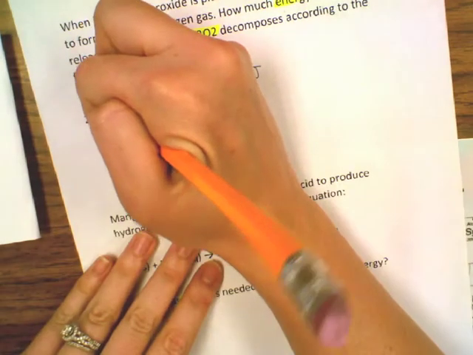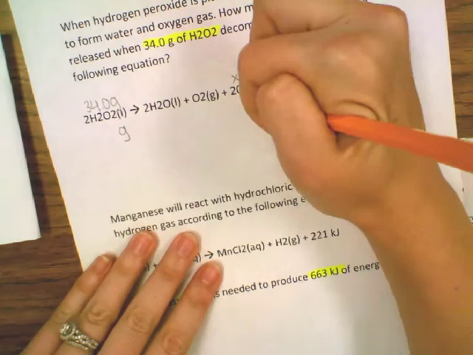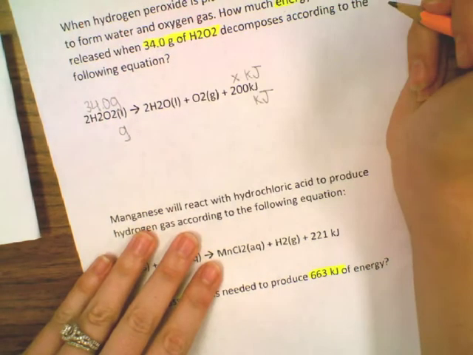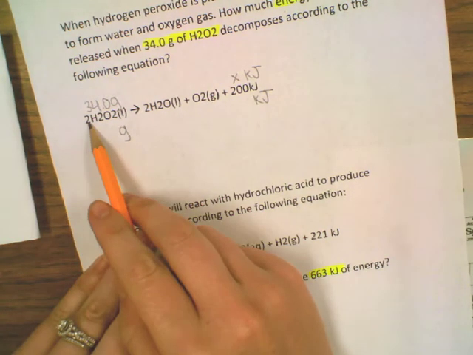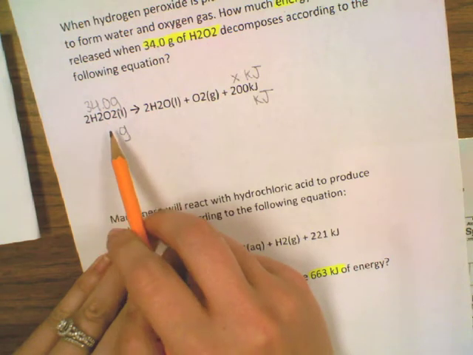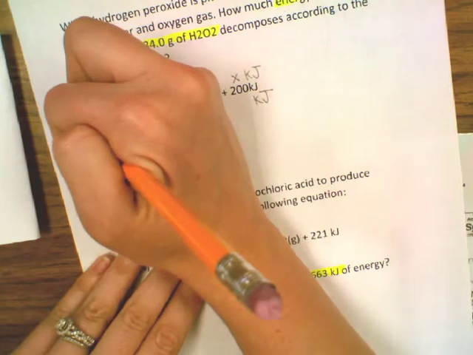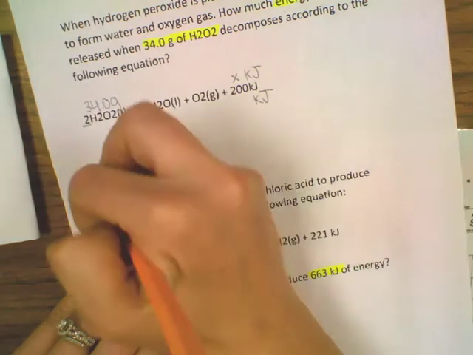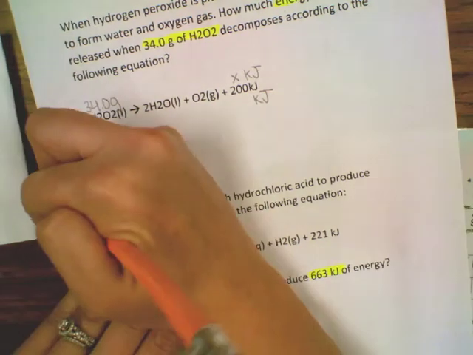So first thing we're going to do is bring down the units. So I brought down grams there, bringing down kilojoules here. For grams, you need to multiply the coefficient times the molar mass. Okay, so we don't know how many grams react. We need to figure that out. So the coefficient is 2. So I'm going to do 2 times the molar mass of hydrogen peroxide.